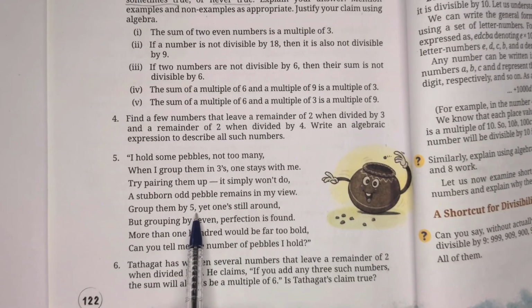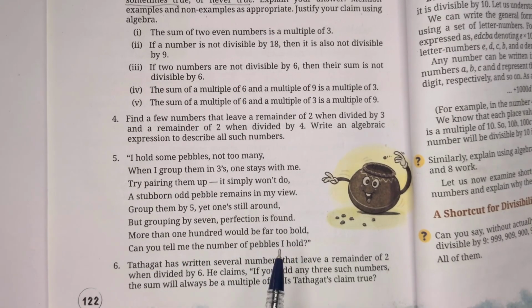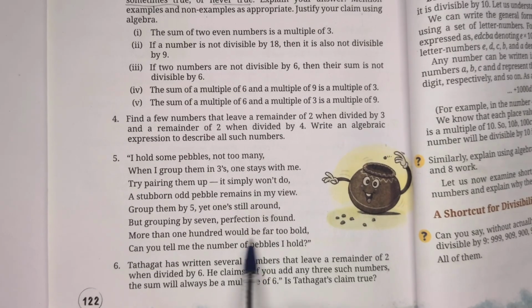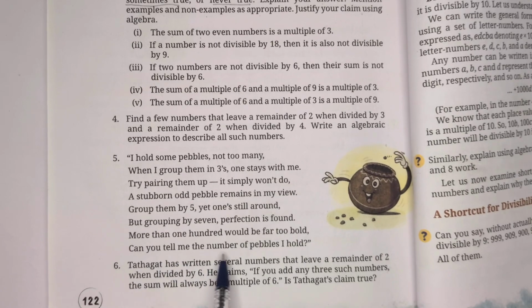Then group by 5, again 1 will be the remainder. 1 still around. But grouping by 7, perfection is found. That means completely we can divide. More than 100 would be far too bold. That means less than 100. The number you have to find is not more than 100. Less than 100. Can you tell me the number of pebbles I hold?